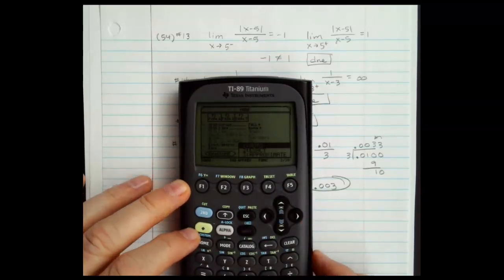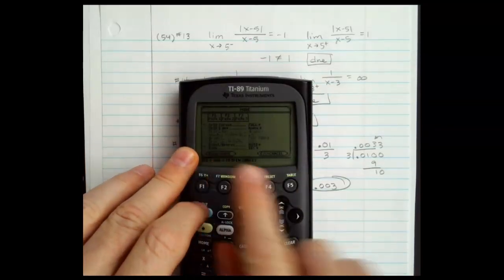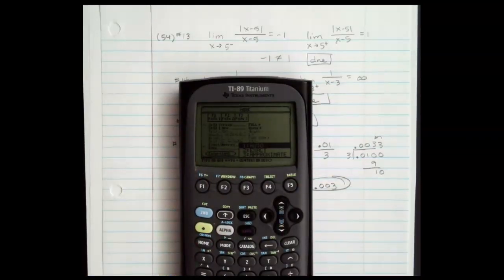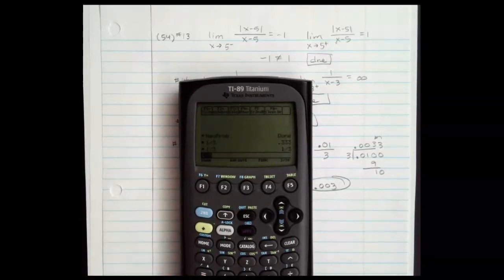What I'm doing now is, if you scroll down in the mode menu, it says exact or approximate. I usually choose that to be automatic, which means that it will give you your answer. I gave it 1/3, so it's giving me my answer as 1/3. If your answer is in fractions, it's going to give it to you as fractions. If it's in decimals, it's going to give it to you as a decimal.